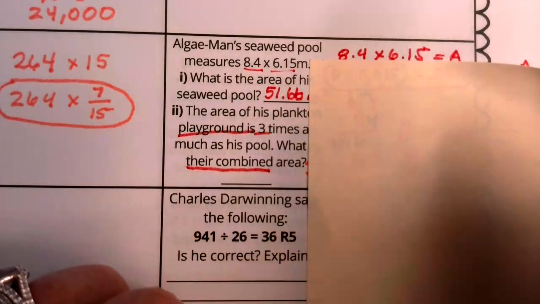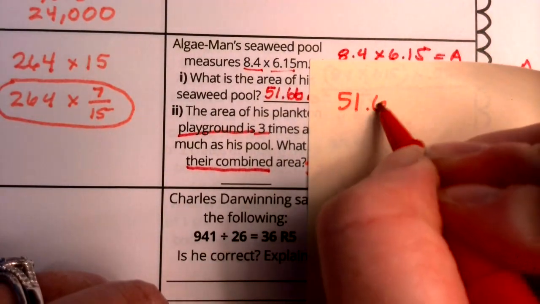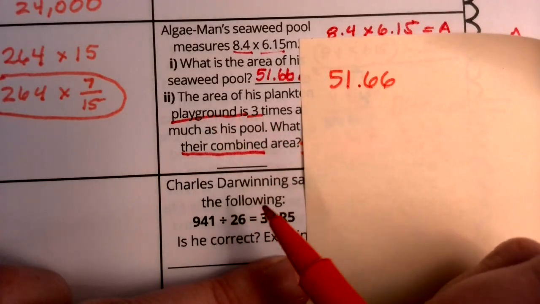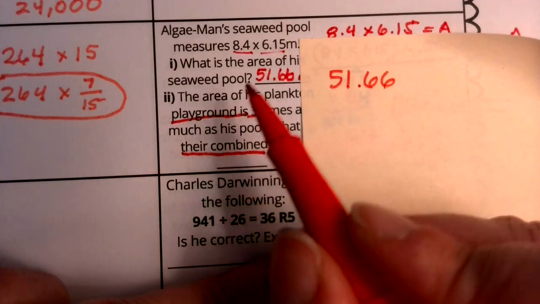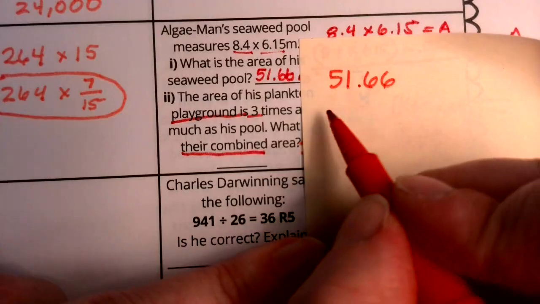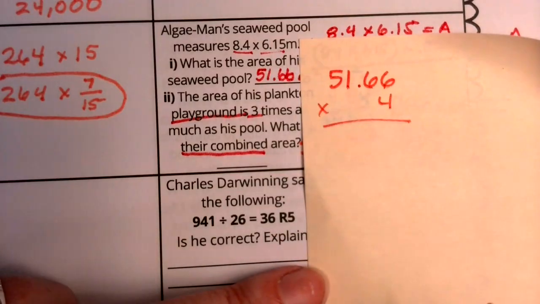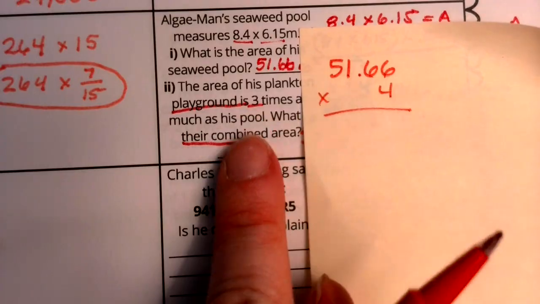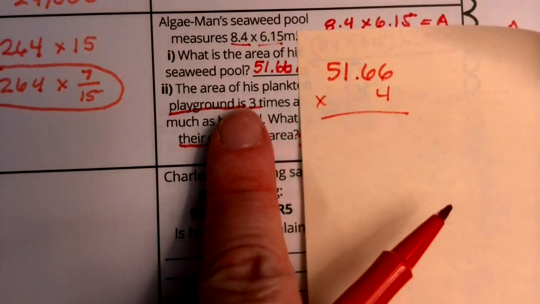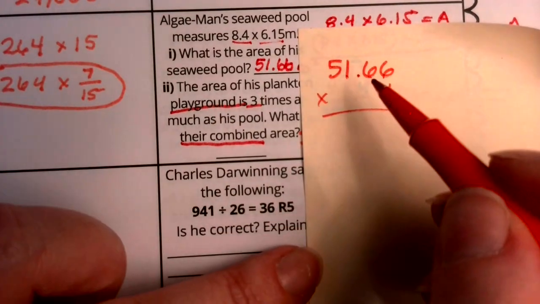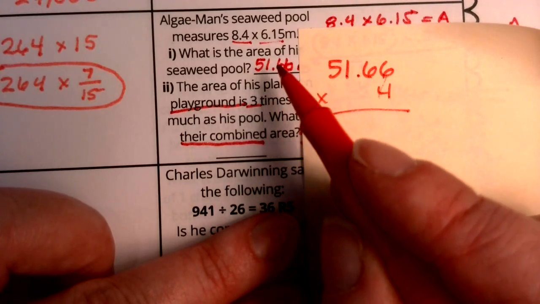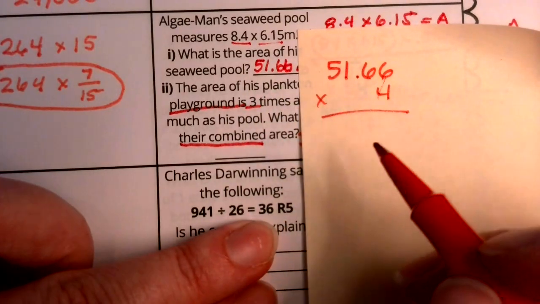The area that we found was 51 and 66 hundredths. But we need to multiply that by 3 for the playground and another 1 because, of course, that was the pool itself. So to make this efficient, I can go ahead and multiply it by 3 now because one of those is going to be for the pool. 3 of them are going to be for the playground because the playground was 3 times as much, right? Some of the students, as I look at your work, multiply this by 3 and then add the 51 and 66 hundredths, and that's fine too. We're going to arrive at the same answer.